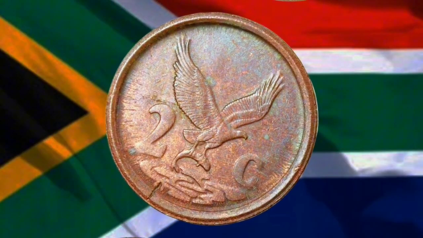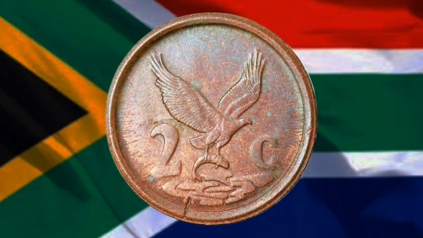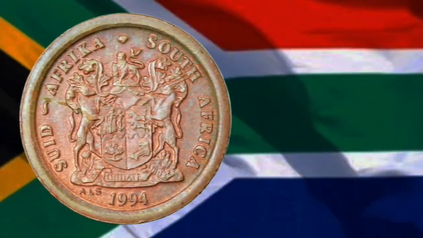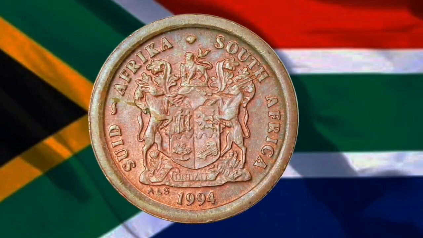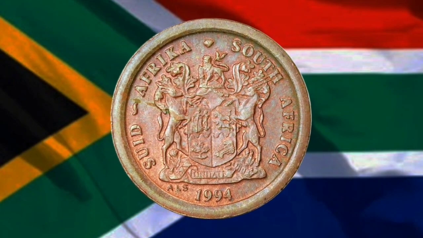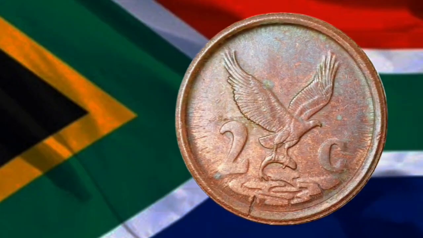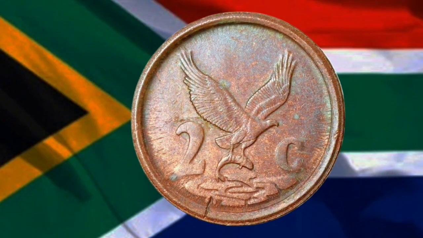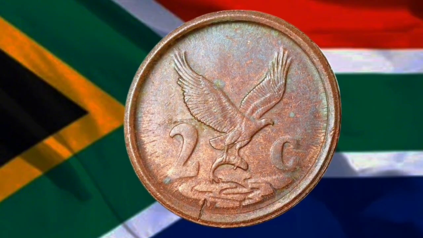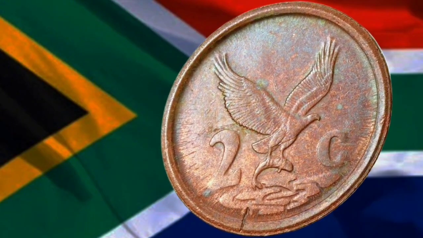Coins that are still in uncirculated or proof condition have become increasingly hard to find. Even more scarce are coins with mint errors. These variants can push their value even higher. Some of these coins have gained significant attention at auctions and in private sales. Numismatists and collectors worldwide look for specific mint years tied to key historical moments. And 1994 is undoubtedly one of those years for South Africa.